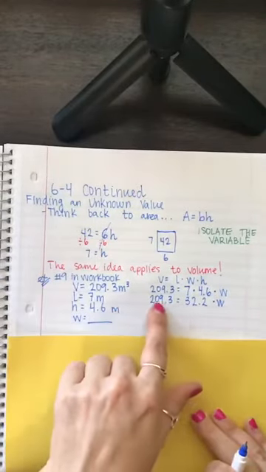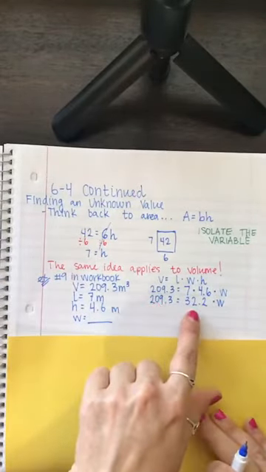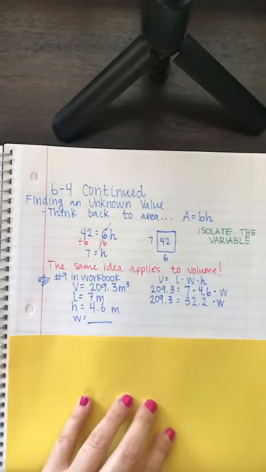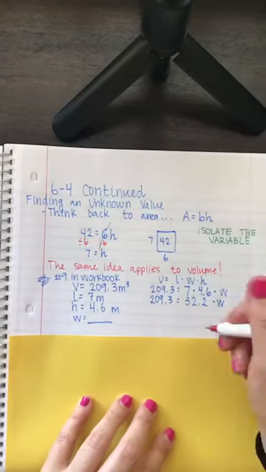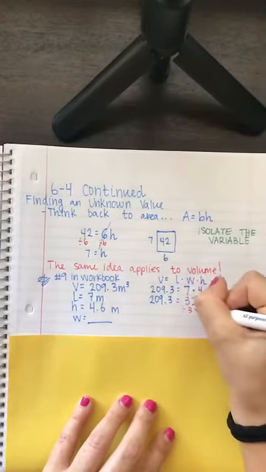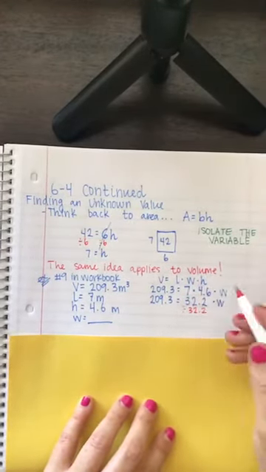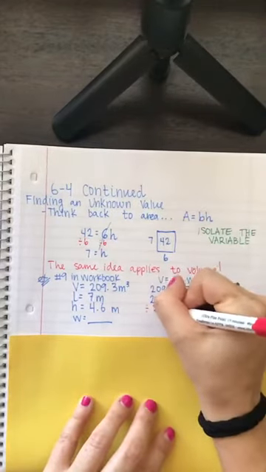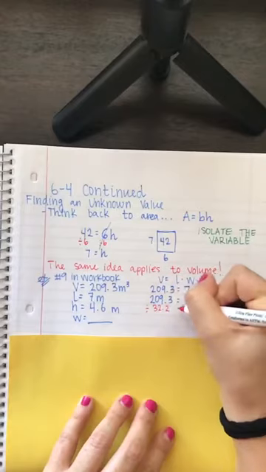Okay, I have one thing on this side of the equal sign, another number, and my variable. So because this is multiplication, I am going to divide by 32.2. That cancels out. Divide this side by 32.2.